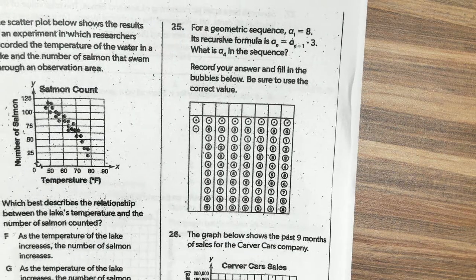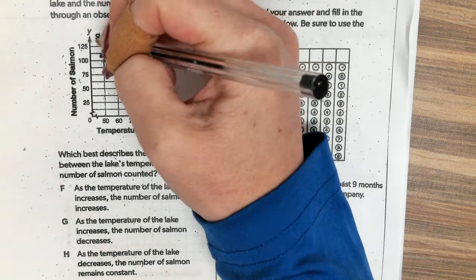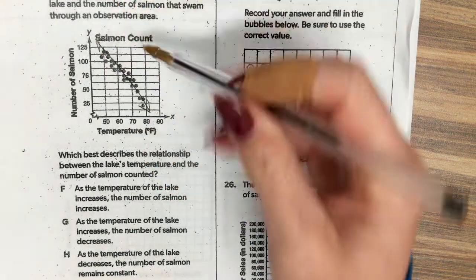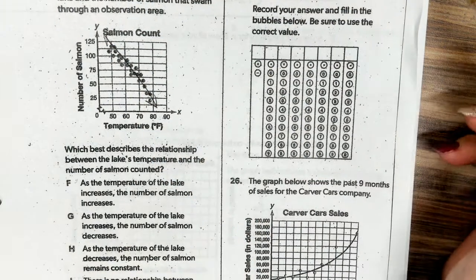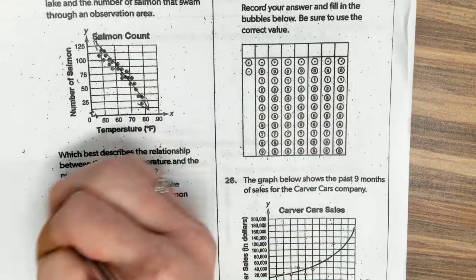All right, number 23, you shouldn't have missed that question. Basically, as the temperature is increasing, what's happening to the number of salmon? They're decreasing. So the answer was G.